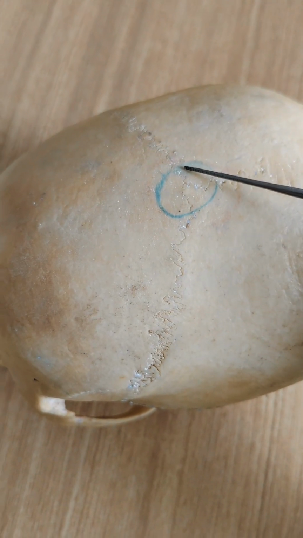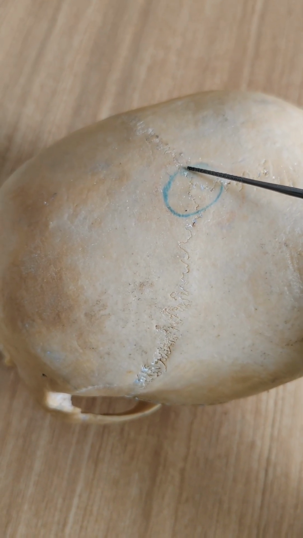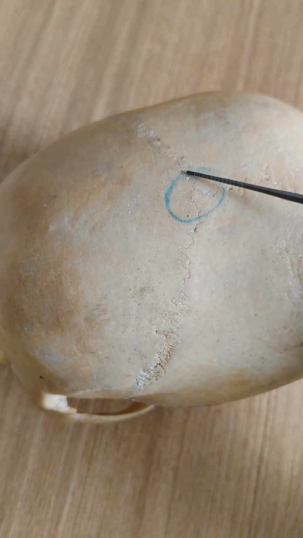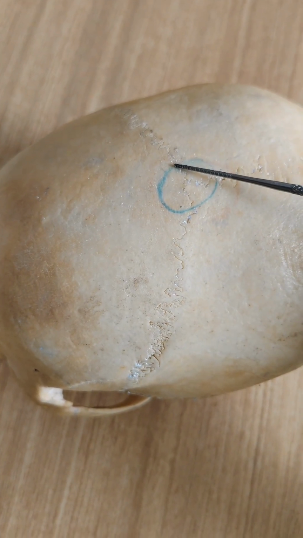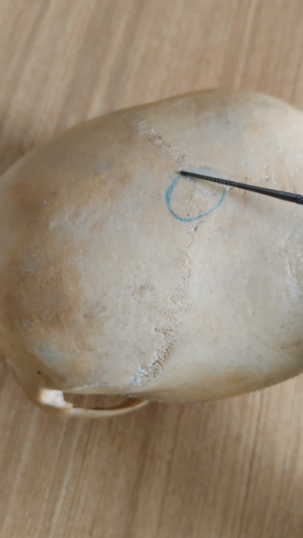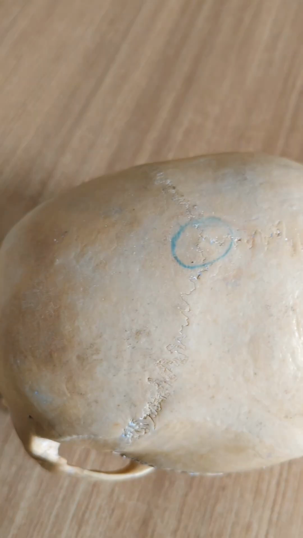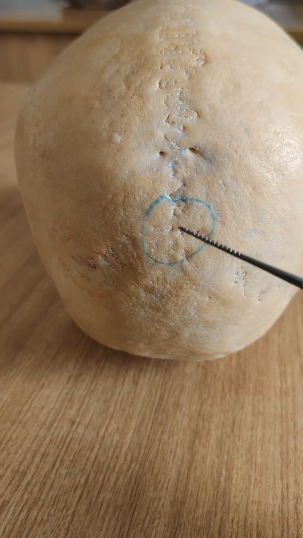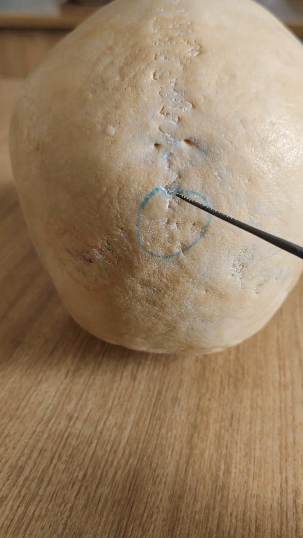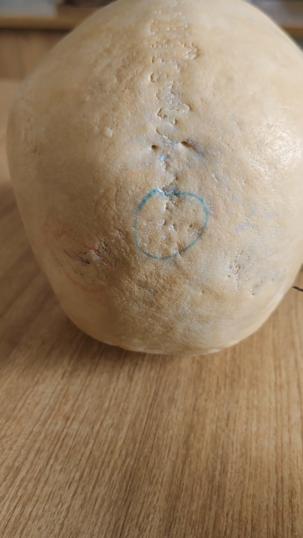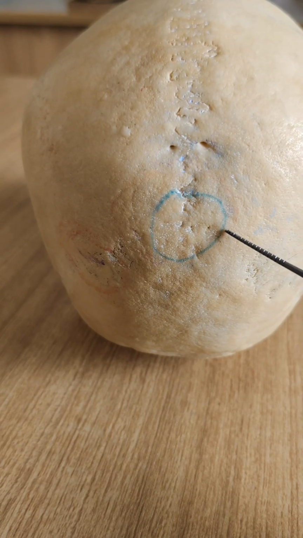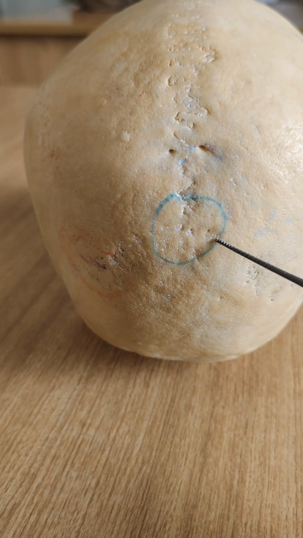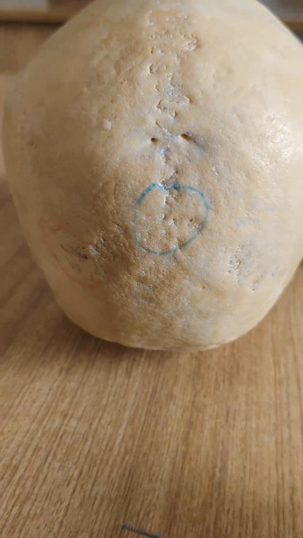In the fetal skull, this site is the membranous gap called the anterior fontanelle, which closes at the age of 18 to 24 months and allows the growth of the brain. This point is known as the lambda. Lambda is the meeting point between the sagittal suture and the lambdoid suture, and in the fetal skull it is the site of the posterior fontanelle, which closes at 2 to 3 months of age.